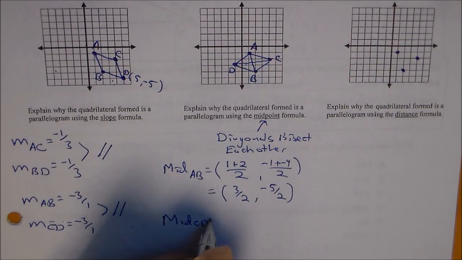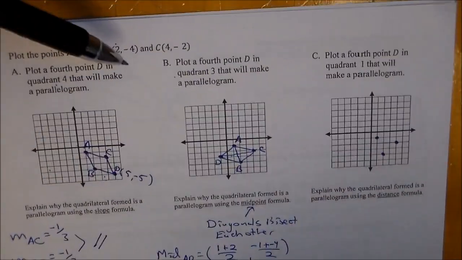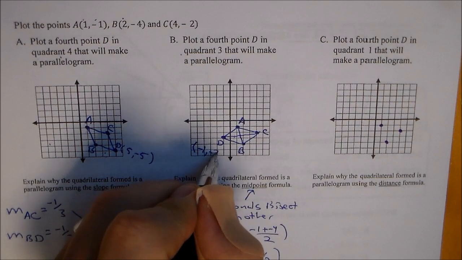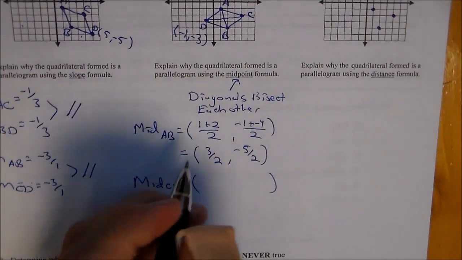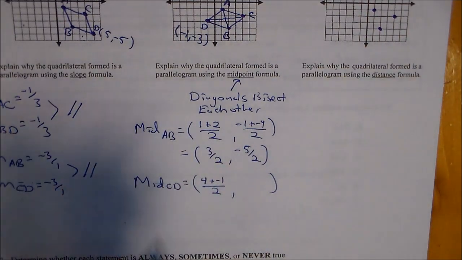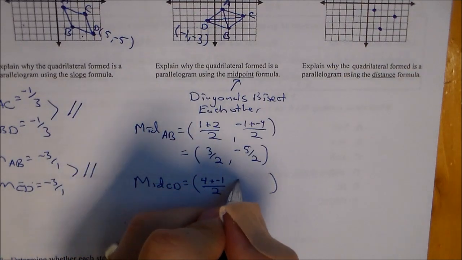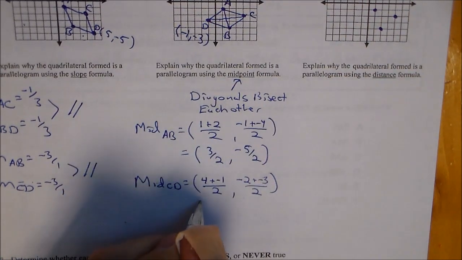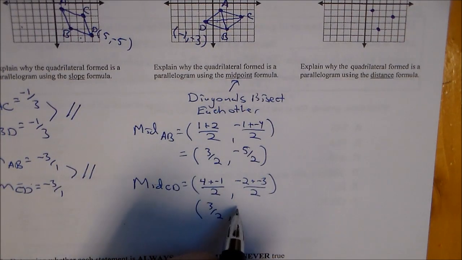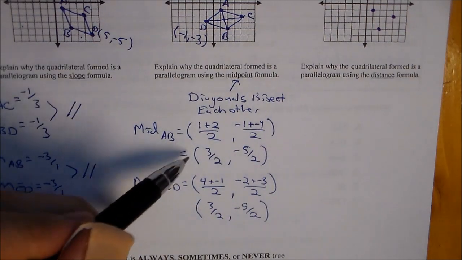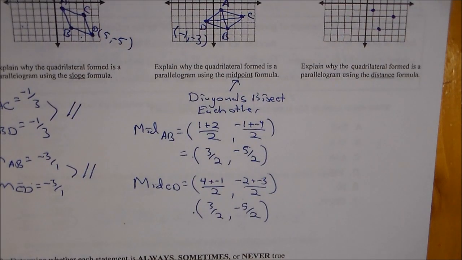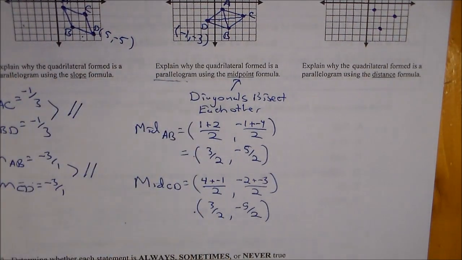So the midpoint of CD, C was the coordinate (4, -2), and then D we found was (-1, -3). So our x values are 4 plus negative 1 over 2, and then our y values are negative 2 and negative 3 over 2. So we see this, we get 4 plus negative 1 is 3, and negative 2 and negative 3 is negative 5, and we get 3 over 2 and negative 5 over 2 for both, showing us the diagonals bisect each other because they have the same midpoint, thus making it a parallelogram.